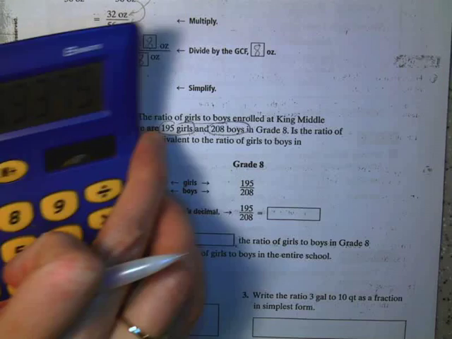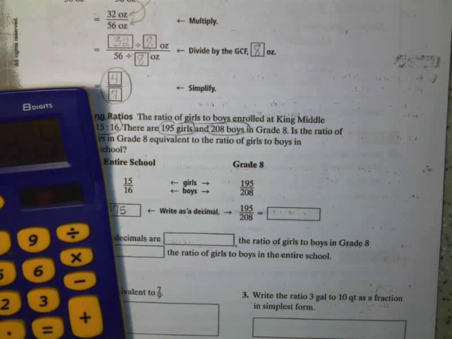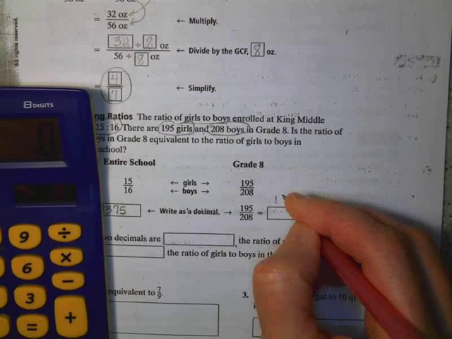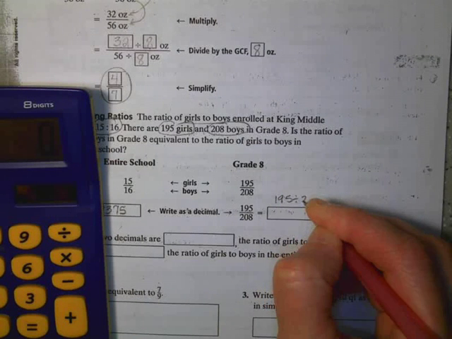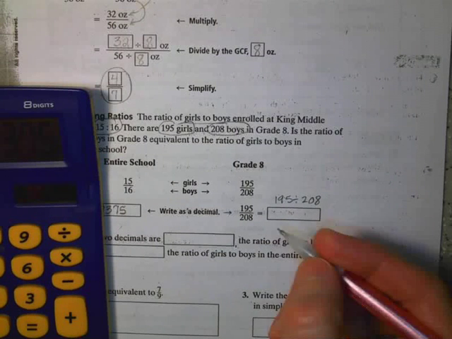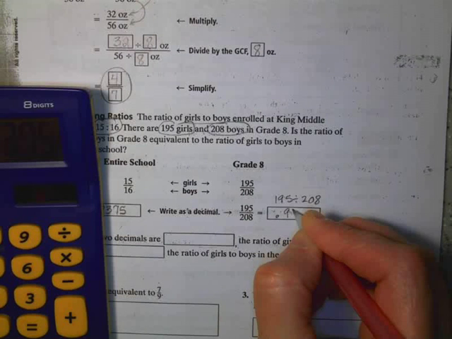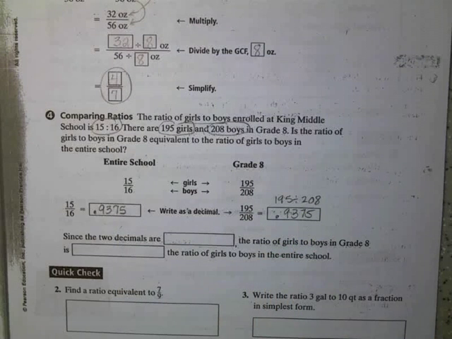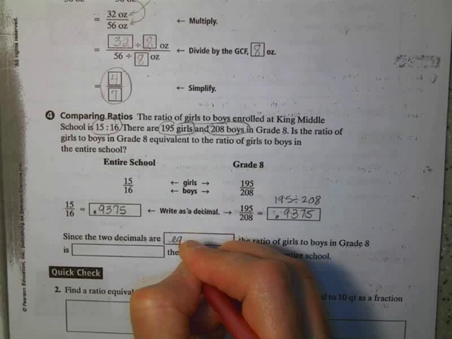If you haven't grabbed a calculator, you should, or at least go back later and double check with the calculator. Be sure you can get this. Same thing here, it's going to be 195 divided by 208, top divided by bottom, just like we have practiced in the past. And I get 0.9375. So I got exactly the same answer.